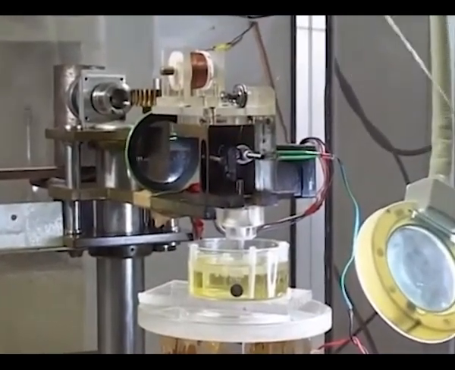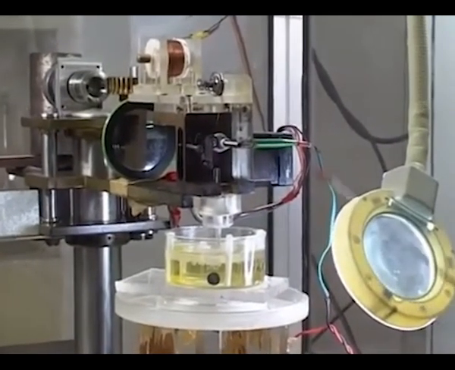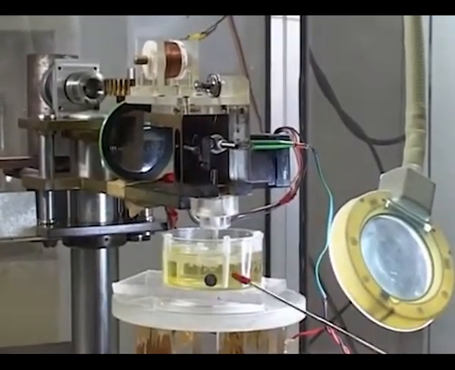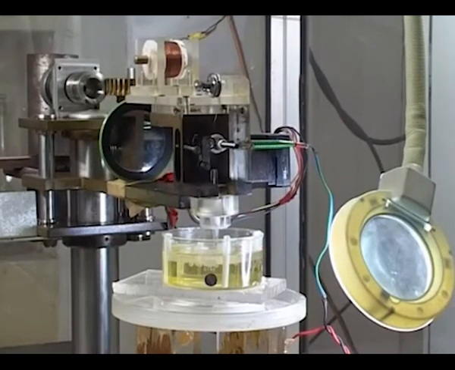A provision is also made to have workpiece rotation and tilt in the workpiece, which right now is dismantled, but that again is interfaced, so that we have a 6 degrees of freedom machine.